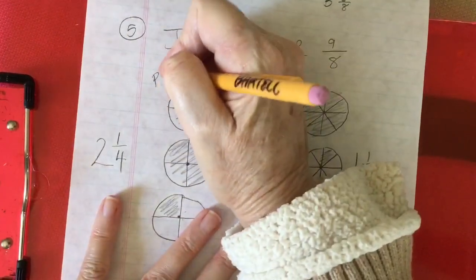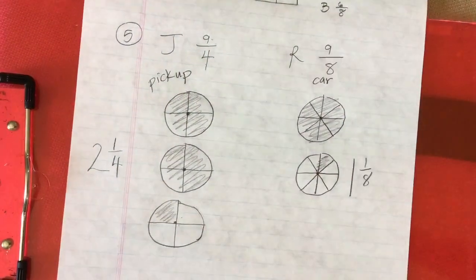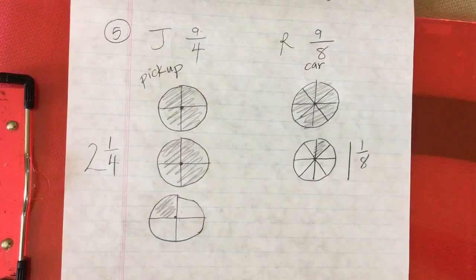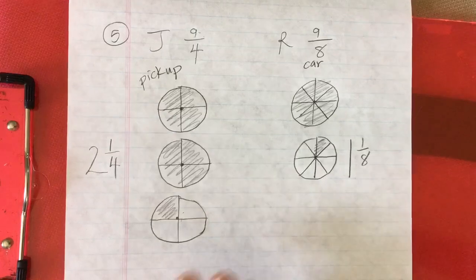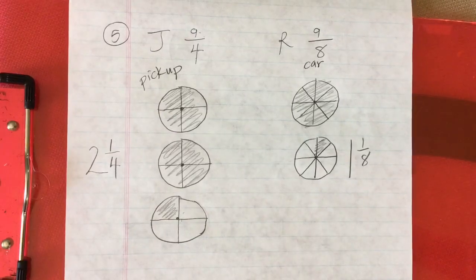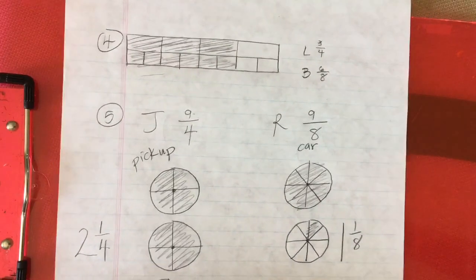This is the pickup and this is the car. Which weighs more? Which one's heavier? Hopefully you're coming up with the pickup truck being heavier. How do you know? You cannot just say that my illustration told me so, even though that is true. I want you to look up here and think about what we know about fractions.